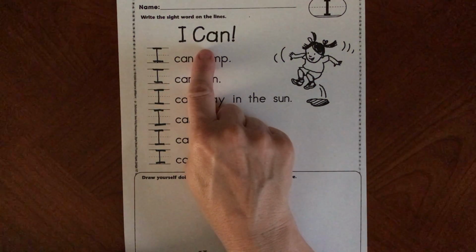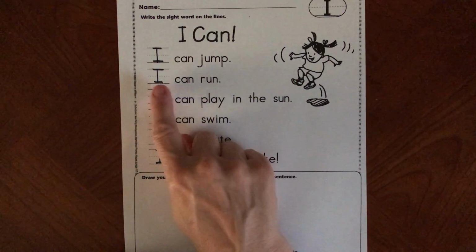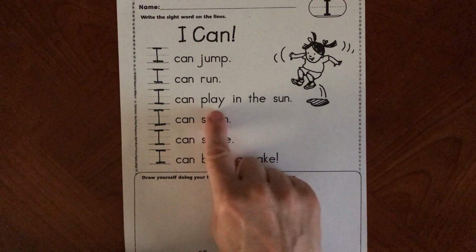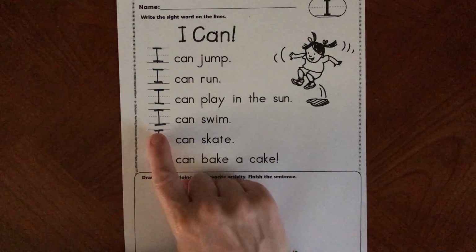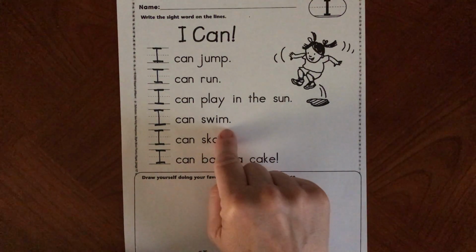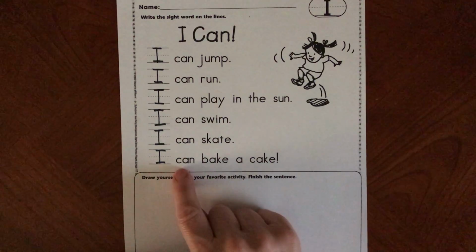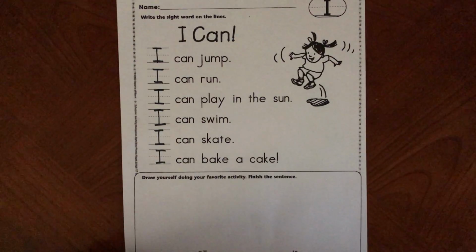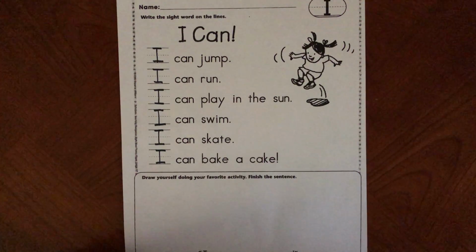I can. I can jump. I can run. I can play in the sun. I can swim. I can skate. I can bake a cake. Wow, that was getting easier and easier. Let's do it one more time, okay?